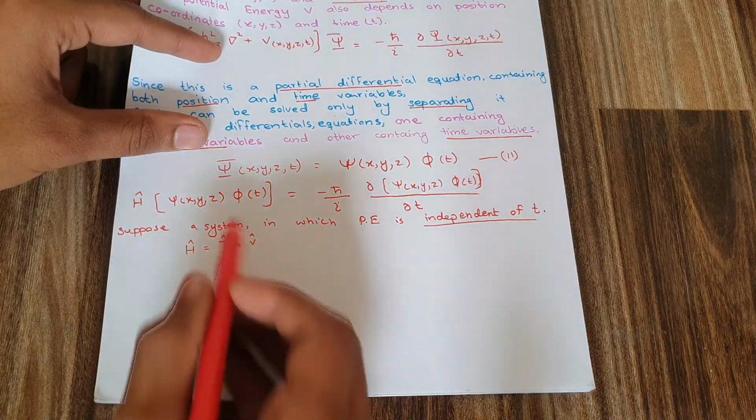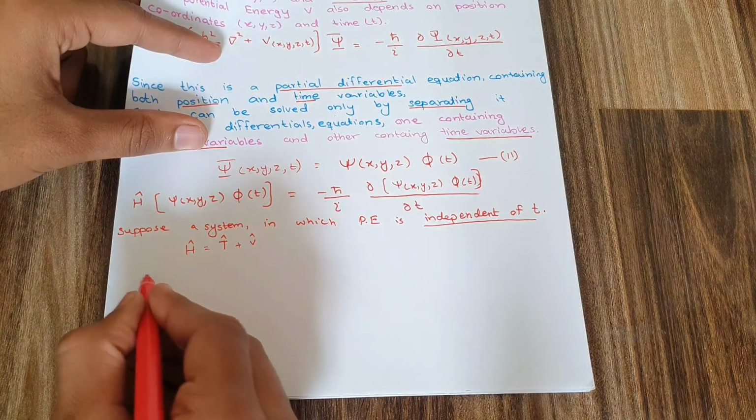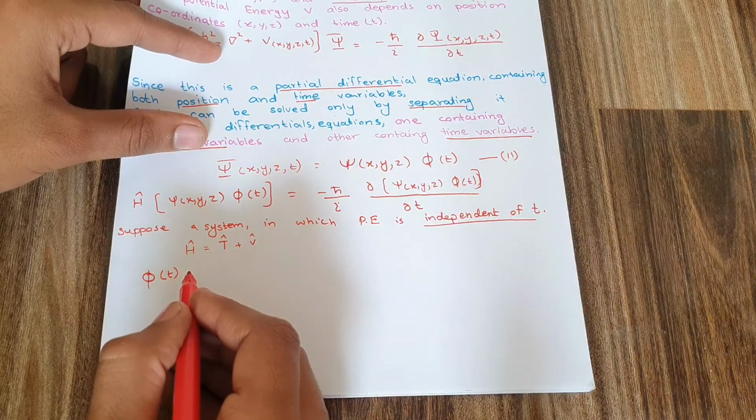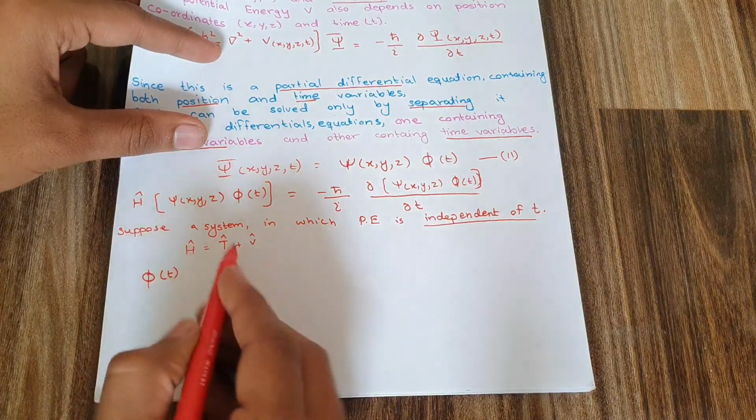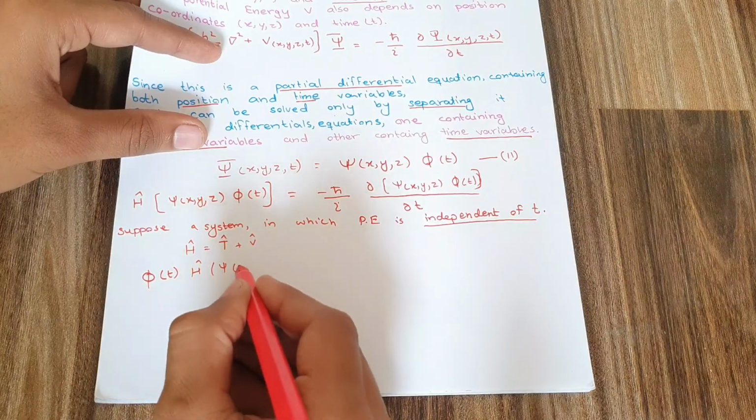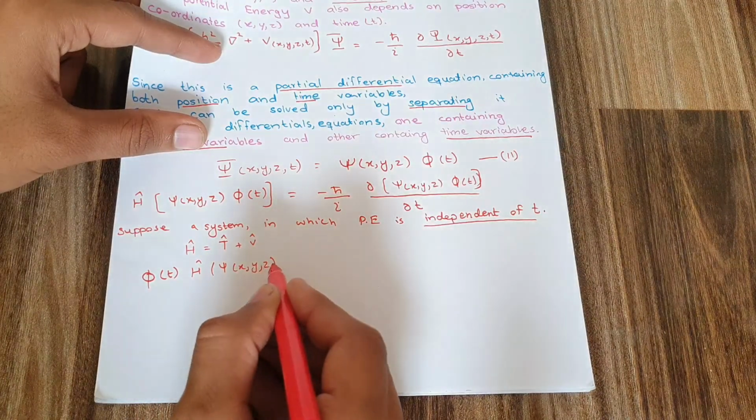So if my Hamiltonian operator is independent of time, my equation will take a form in which this phi(t) will go out, and my Hamiltonian operator will be applied on psi(x, y, z).